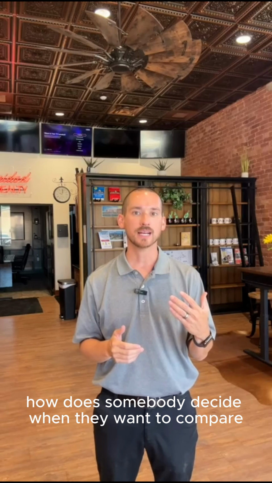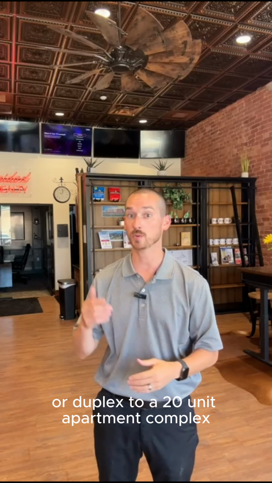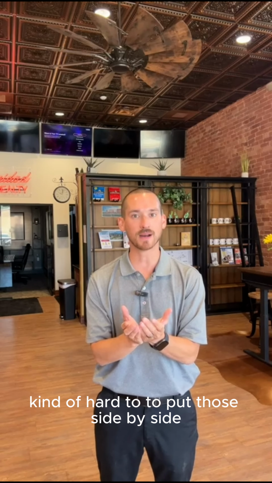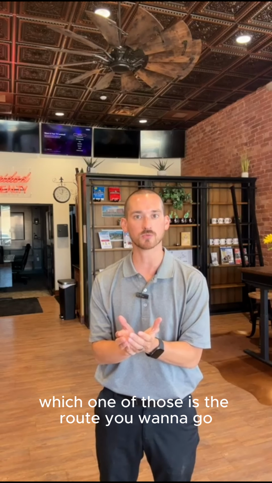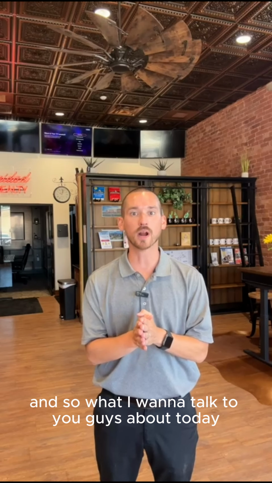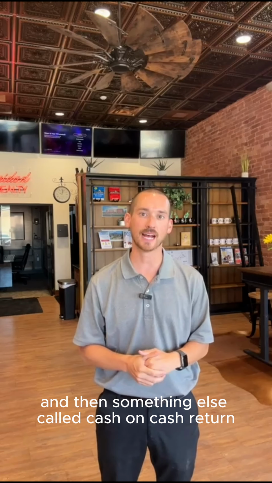How does somebody decide when they want to compare a single family property or duplex to a 20-unit apartment complex? It's kind of hard to put those side by side and really know which one of those is the route you want to go, other than just size and price, right? And so what I want to talk to you about today is something called cap rate and then something else called cash on cash return.